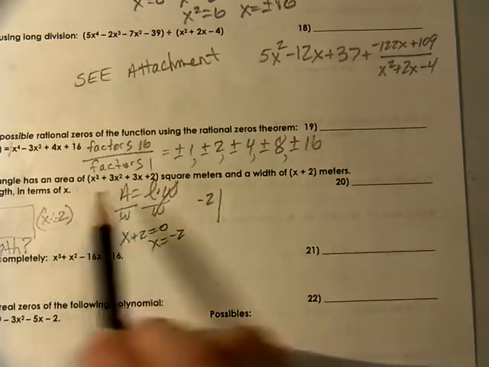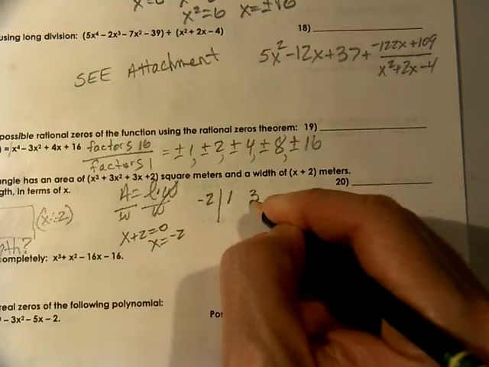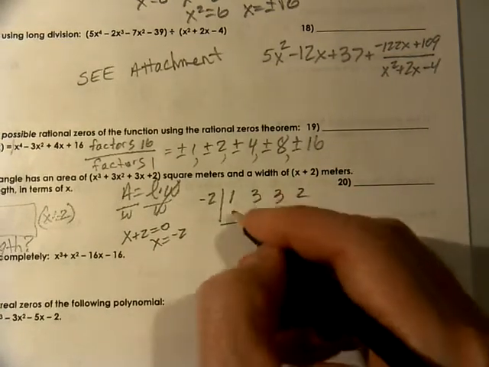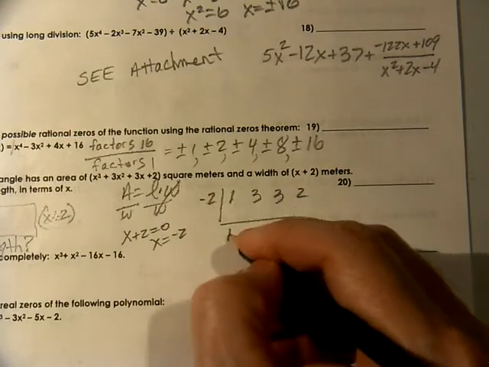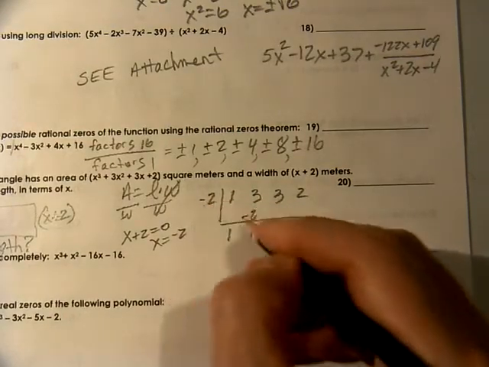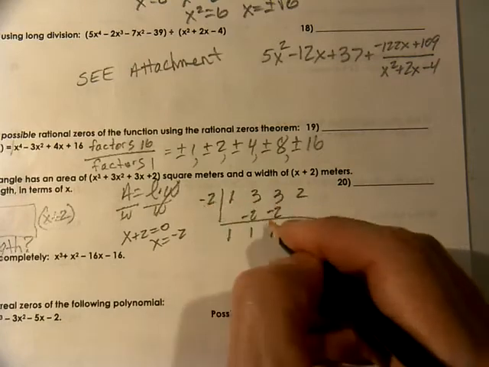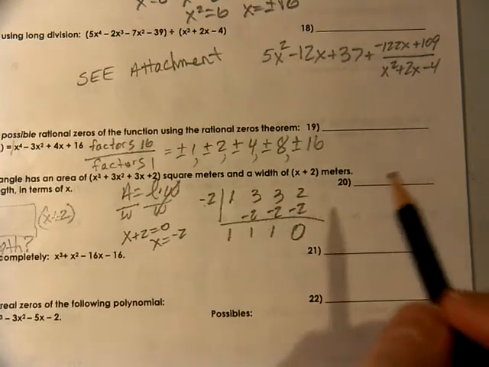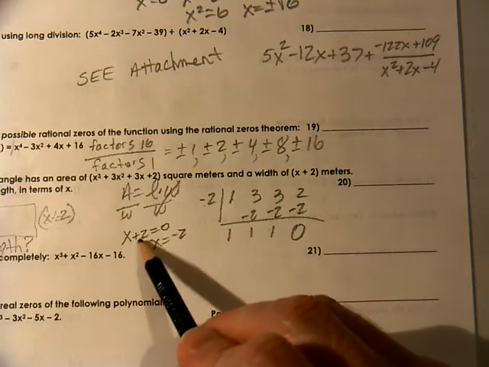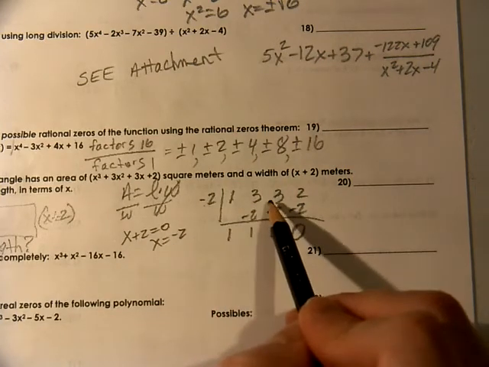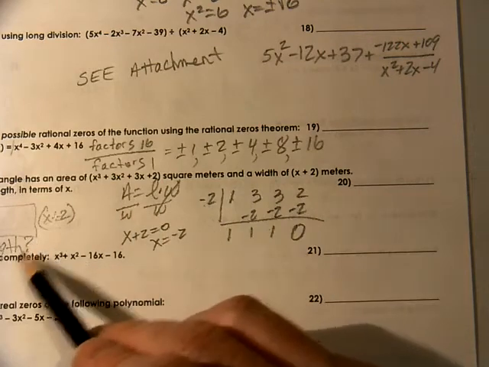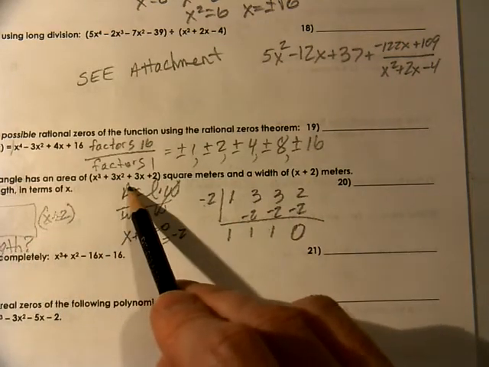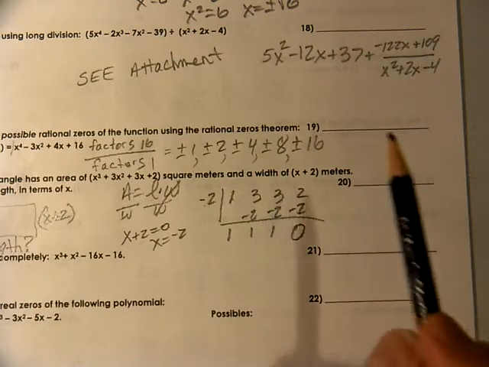And then we're going to use our coefficients 1, 3, 3, and 2. Drop it down, multiply, multiply, multiply, and notice we got 0. So that meant that x plus 2 goes into this evenly, which makes sense if they were actually two dimensions that gave us this area that would go in there evenly.